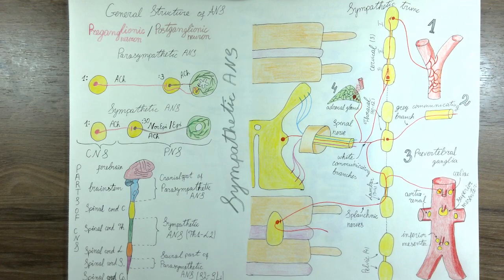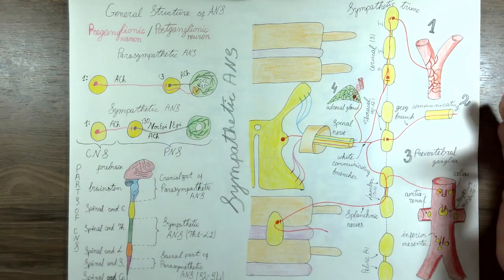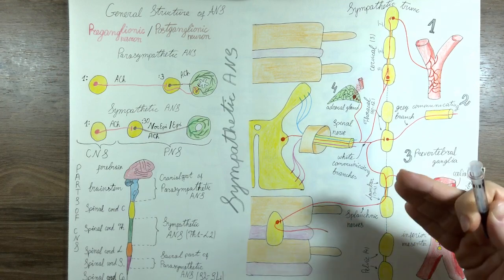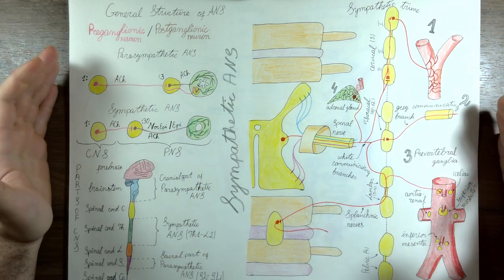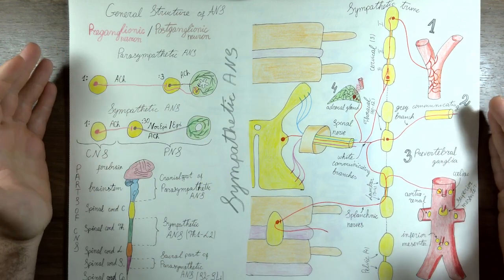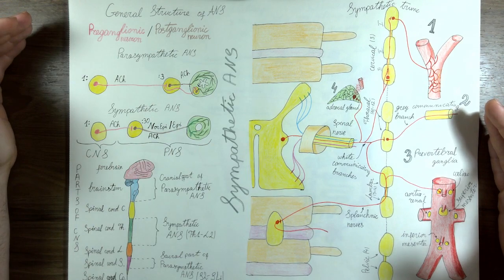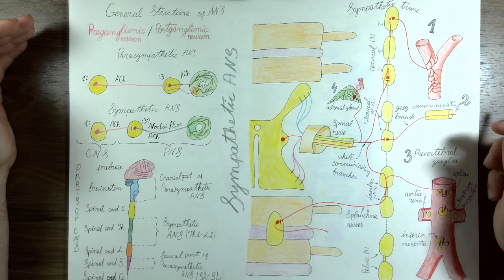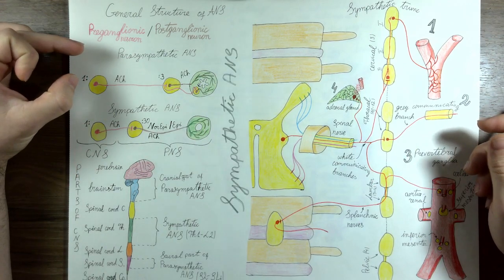Today we're going to start with our series on the autonomic nervous system. The first video, or rather this video, would be introductory and would give you the general idea behind the structure of this system. Now, you know that the autonomic system is divided into two major functional subsystems, and that's the sympathetic and the parasympathetic autonomic system.